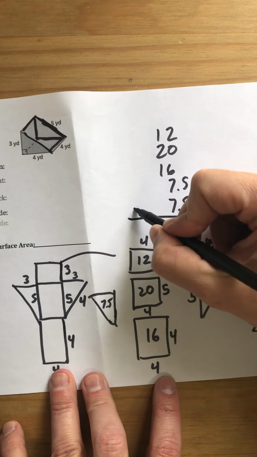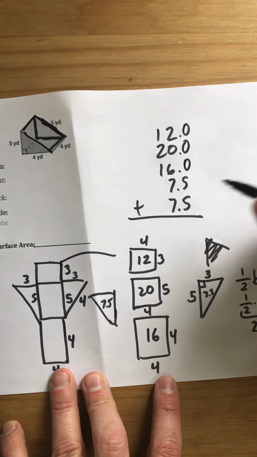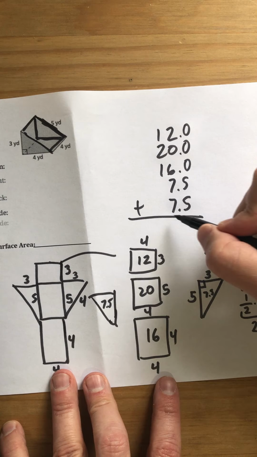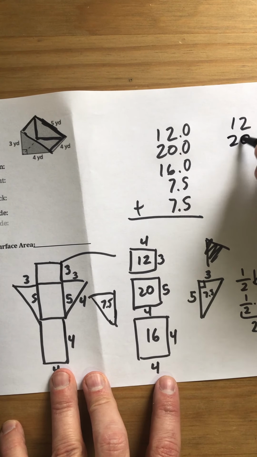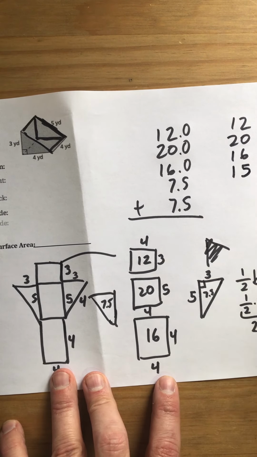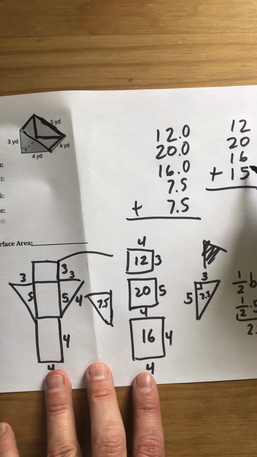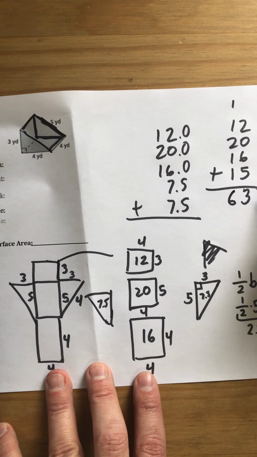Notice where I put my decimal point here, and I can make each of these point zeros to line everything up. The other thing is, many of you may have known that 7.5 and 7.5 adds up to 15, and just did 12, 20, 16, and 15, and that certainly would have been more efficient. As you add it all up, 5 and 6 is 11, plus 2 is 13, carry the 1, 1, 2, 3, 4, 5, 6. Your final area will be 63 yards squared.